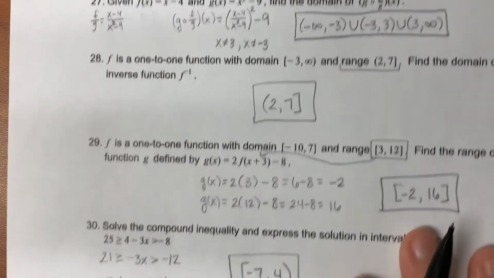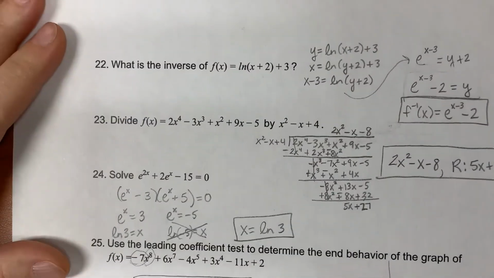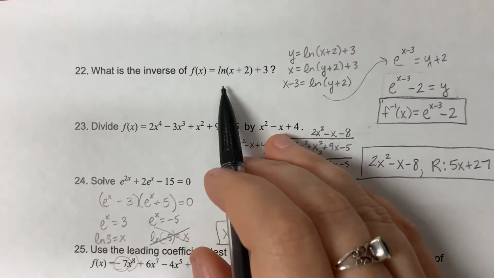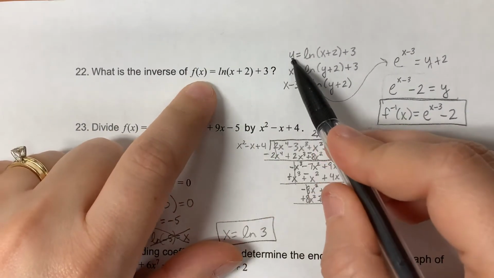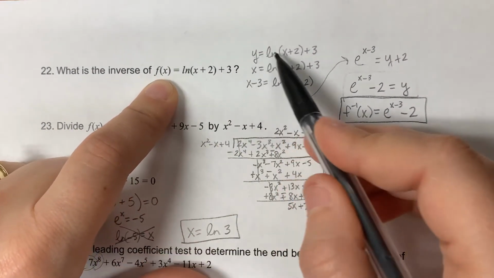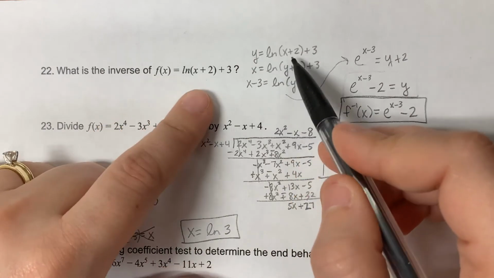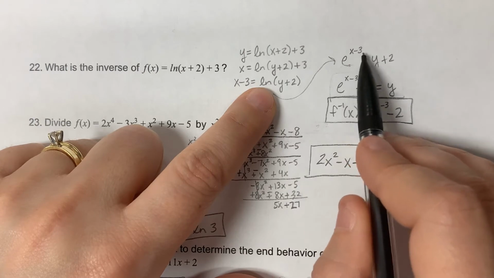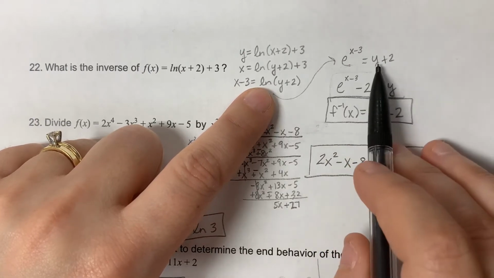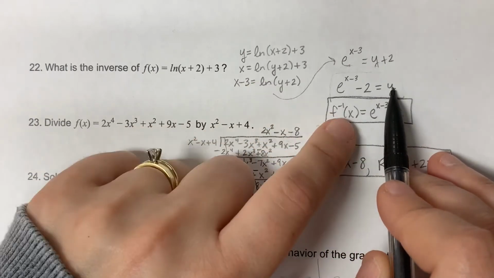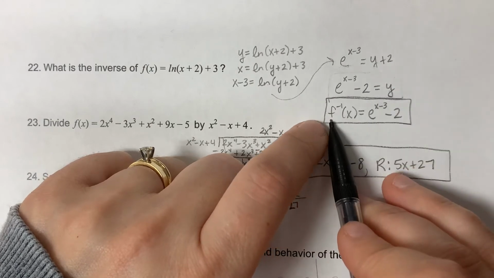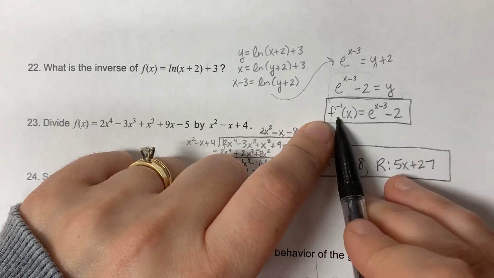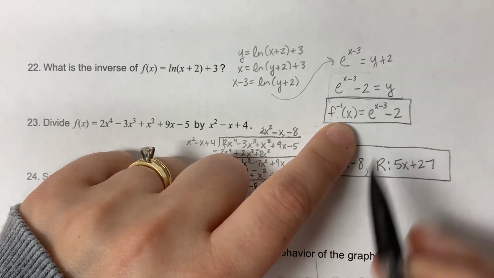All right, number 22. What is the inverse? So I wrote this out with a y instead of an f of x, and then I switched my variables, and then I solved. So once I got here, I needed to write it as e to some exponent, which I did, and then I just solved for y. Once I did that, I just rewrote it as f to the negative 1, or the inverse of f, and I wrote it out like that.